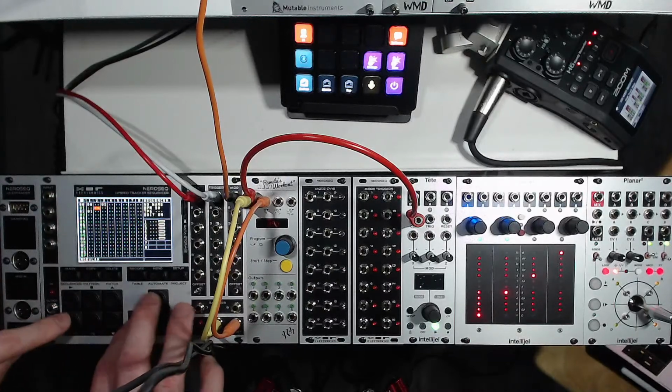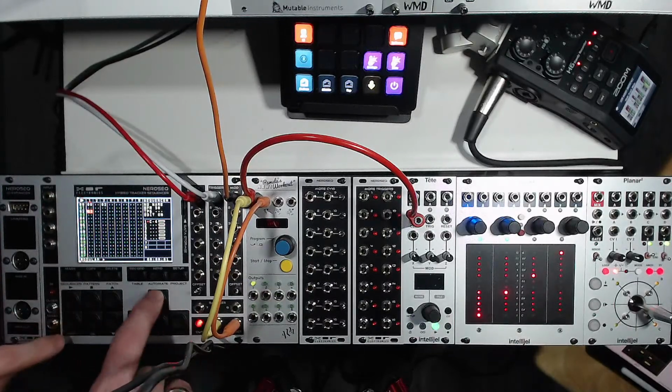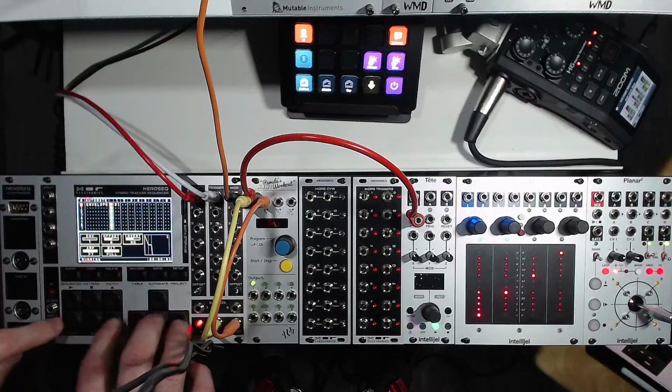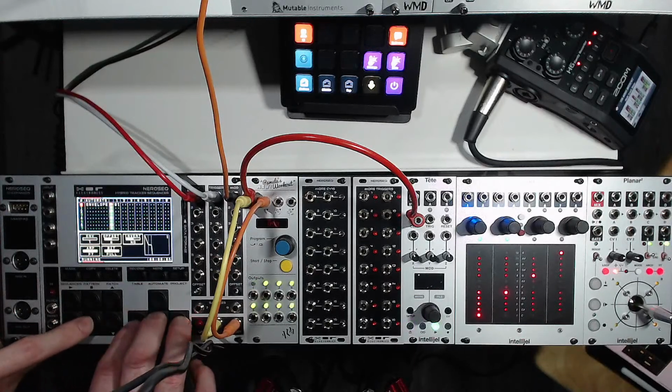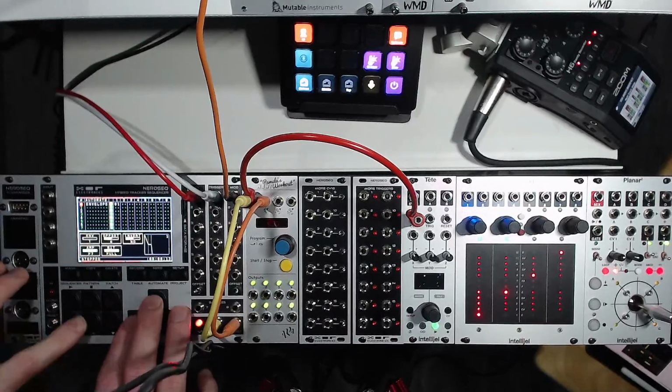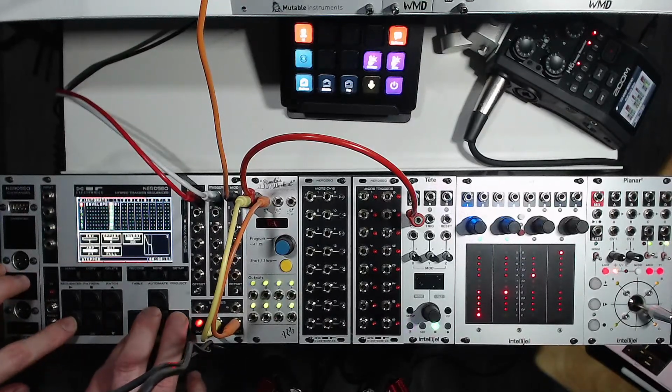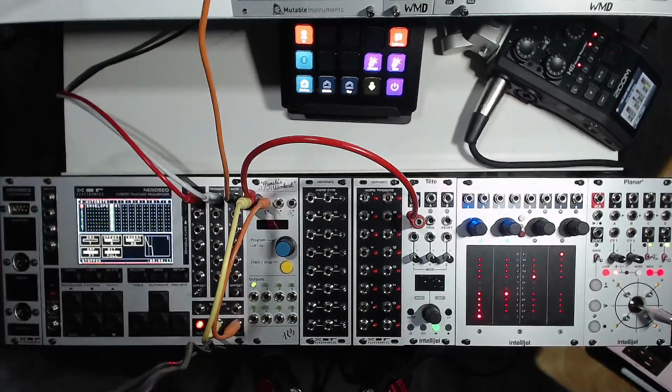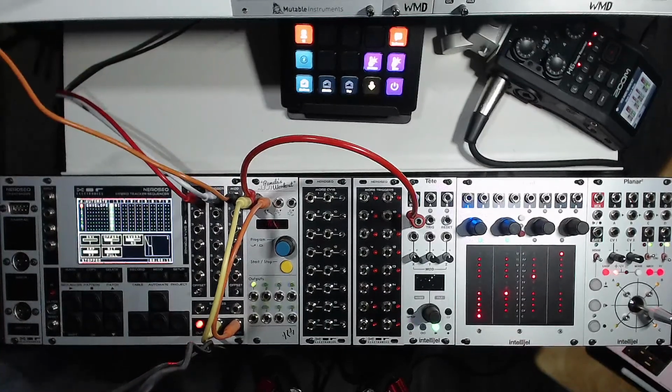That was not what I meant to do. Play. Automate. I'm sure it's sending something, but I don't have an oscilloscope to know. Actually, I guess I could send it out to like something that has an LED.